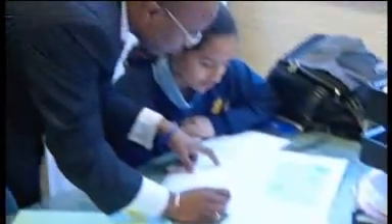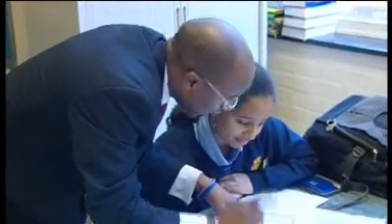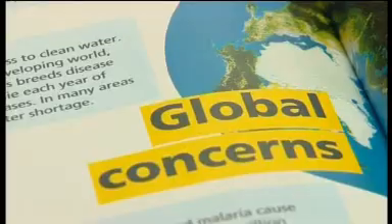I think the resource that I used today was extremely helpful. It was very well laid out, and one of the key things about citizenship studies is that the resources have to be current.